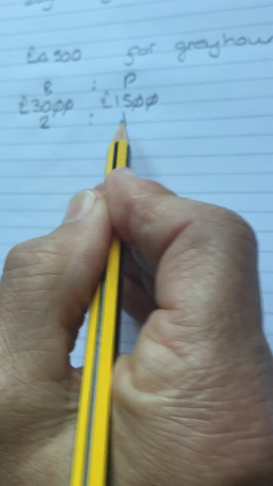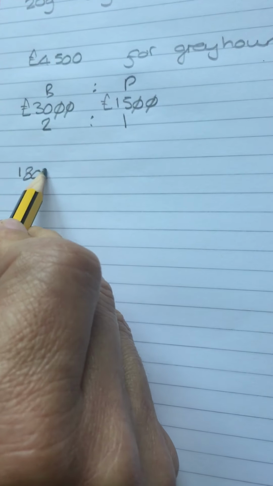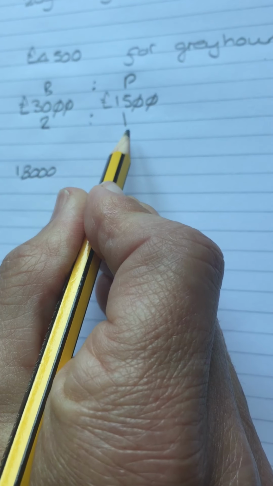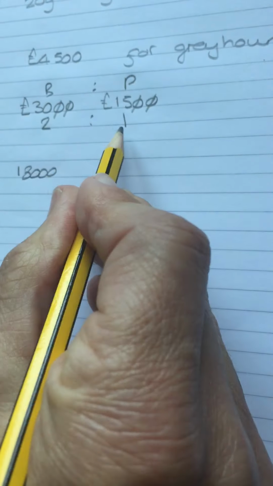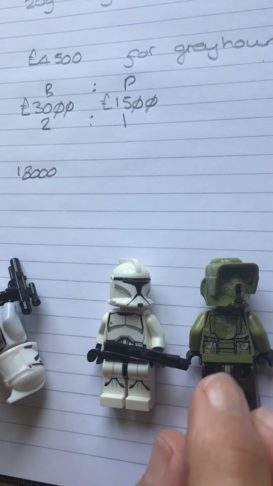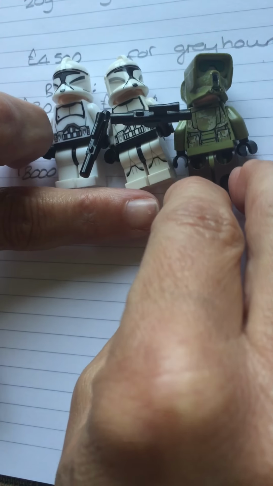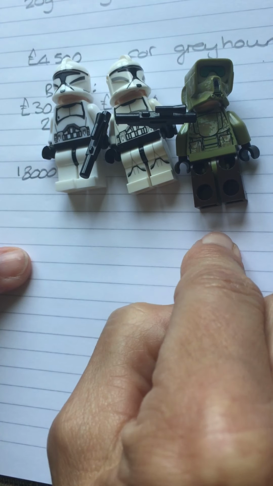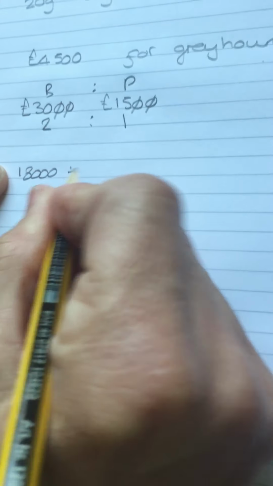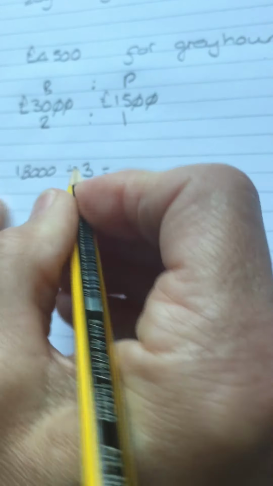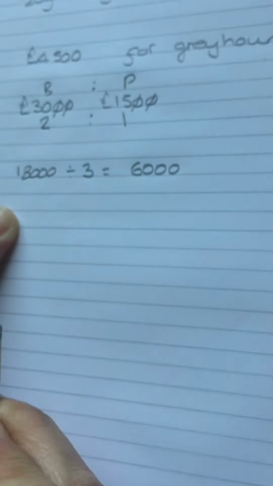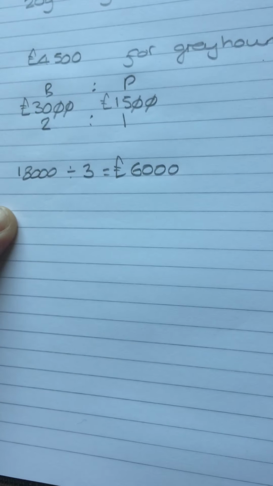And now we're going to divide the prize money, so £18,000, and we're going to share it out between Bob and Phil fairly. So there's 3 parts to our ratio, thinking of our little men. So 2 to 1. So there's 3 in total. So we do 18,000 divided by 3. That's going to give us 6,000. So 1 part of our ratio is £6,000.